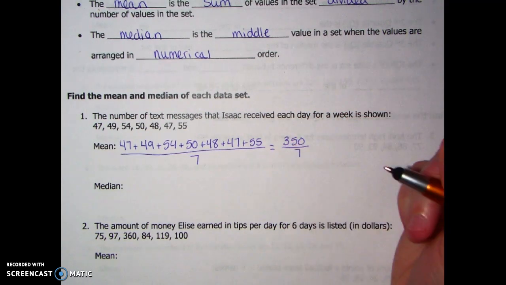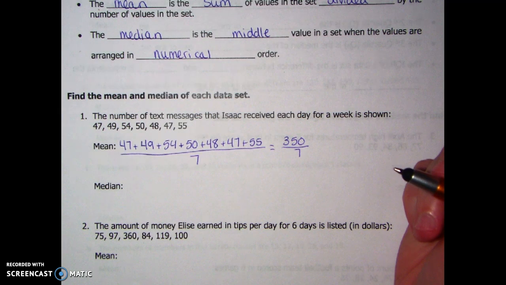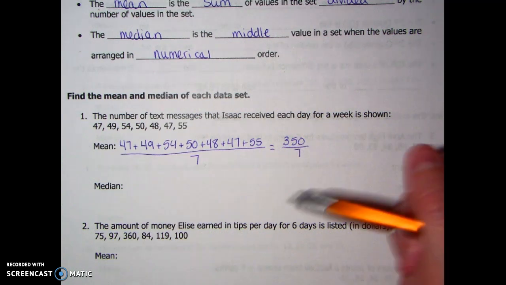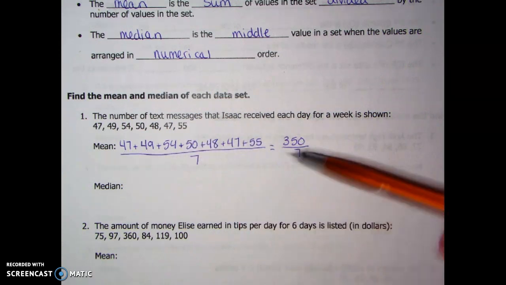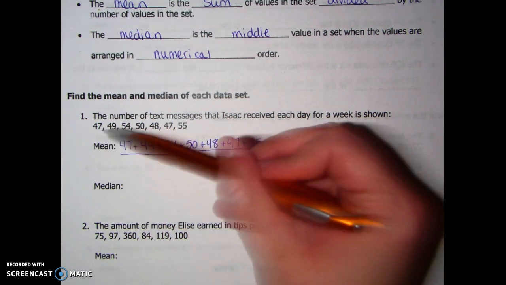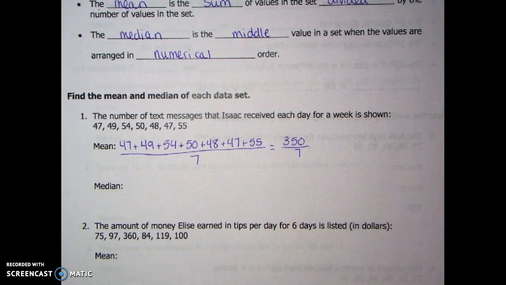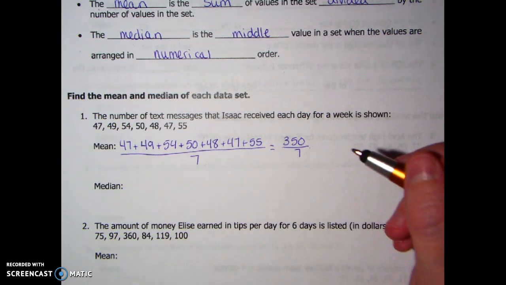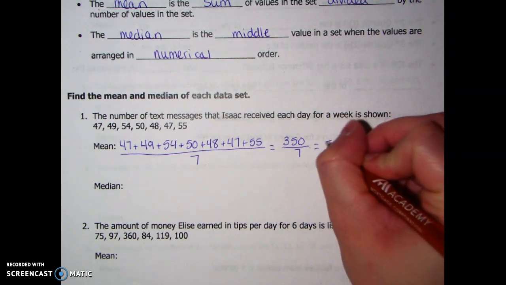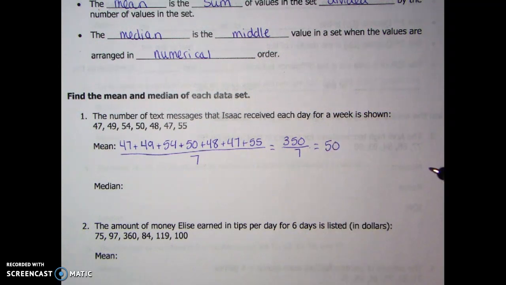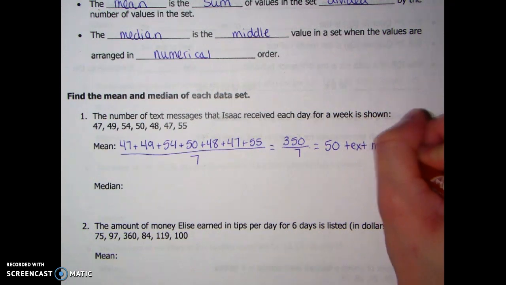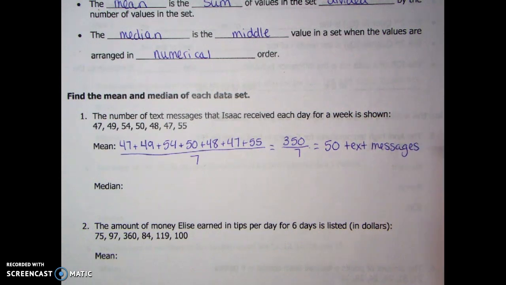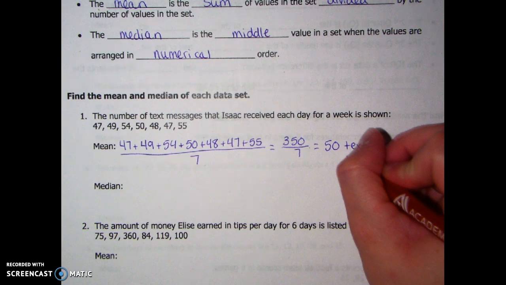And on your assignment for today, that's stapled to this notes sheet, by the way, you can just skip this part and go straight here. So you can add them up and then do that. Okay, so 350 divided by 7 equals 50. And that is 50 text messages per day.